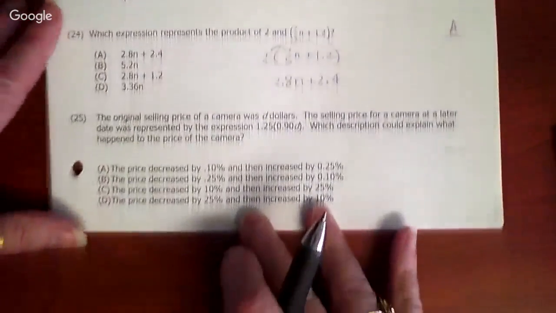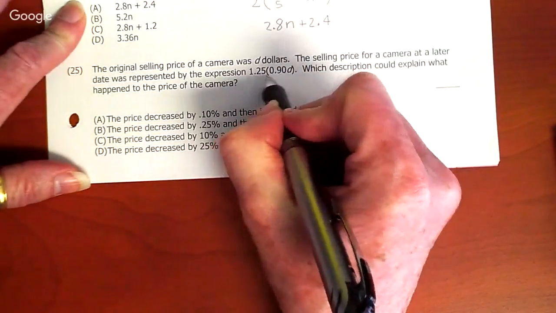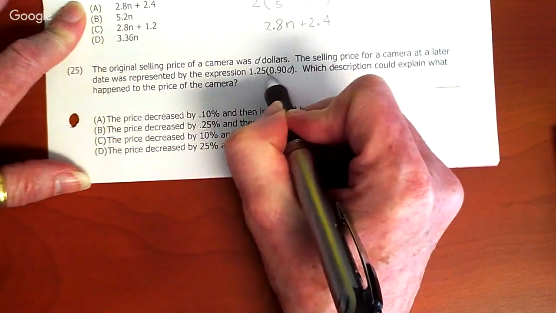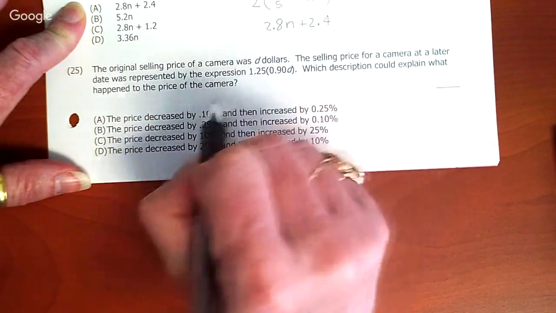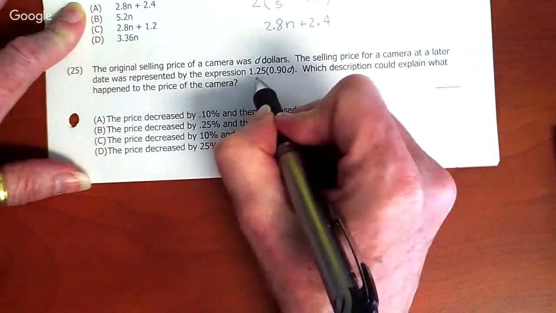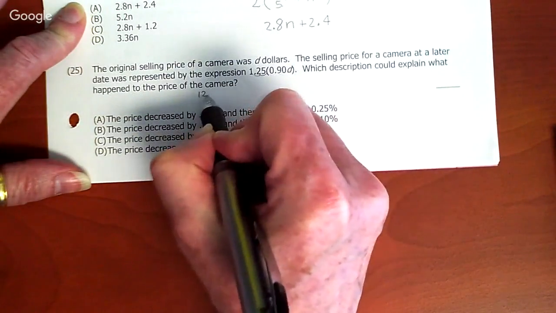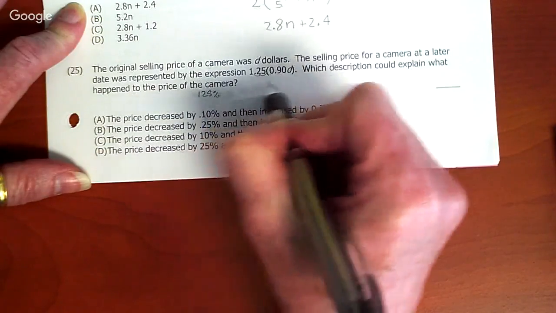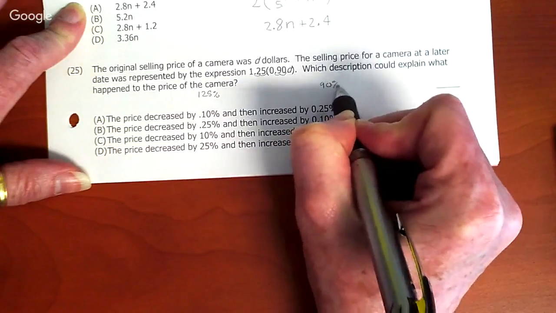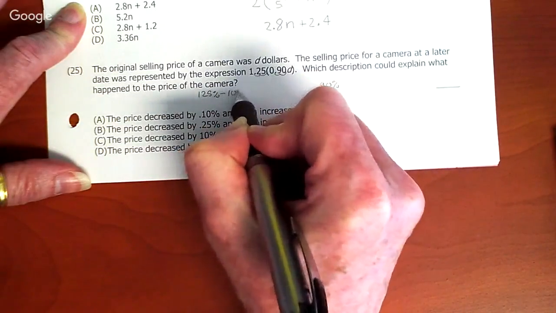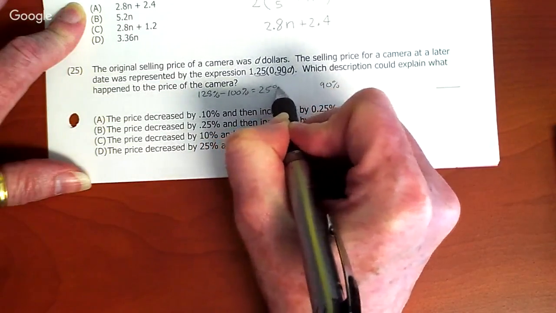Now the next question, this one you have to be careful. You want to change these from decimals to percents, because in our equations they are decimals. They got to be percents. So I'm going to change these to percents. So this is 125%. This is 90%. So if I subtract 100% from this, I get 25%.